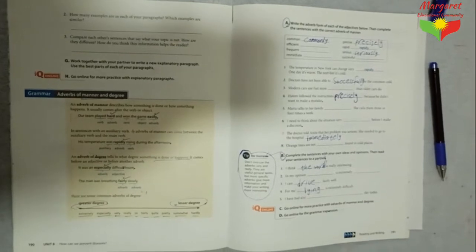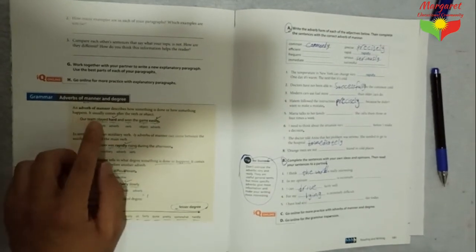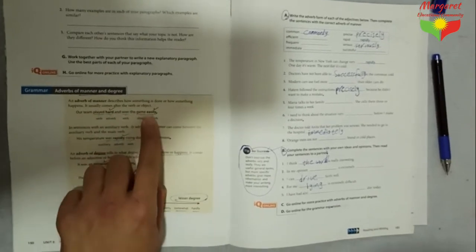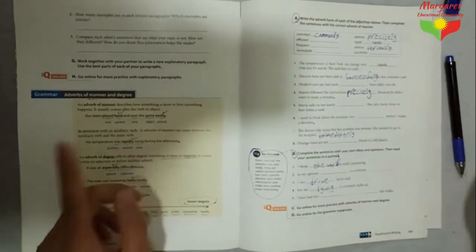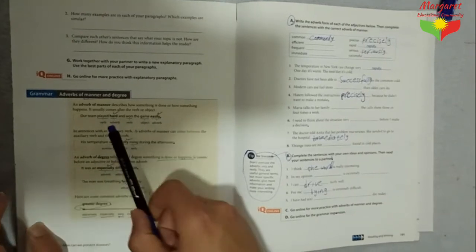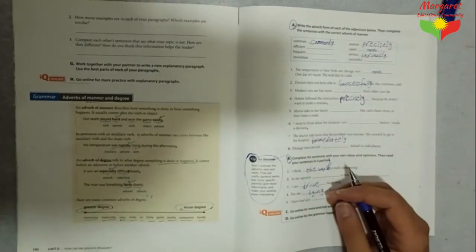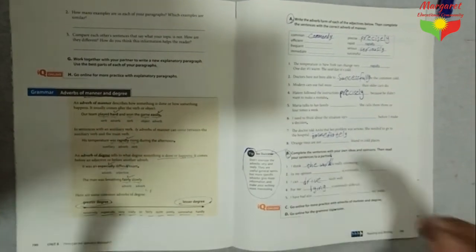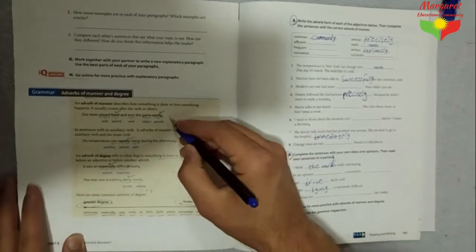Our team played hard and won the game easily. Hard and easily are adverbs of manner because they talk about how. How did they win? Easily. How did they play? Hard.